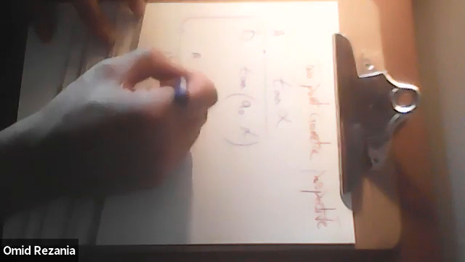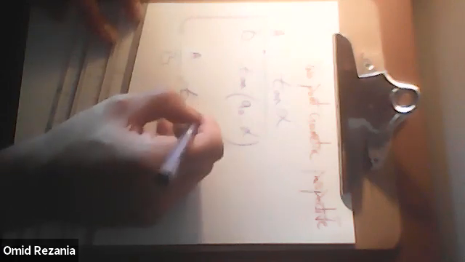I can write this one as A over B equals the tangent squared of alpha. Now we are just in the art and painting. We are talking about the two-point geometric perspective.